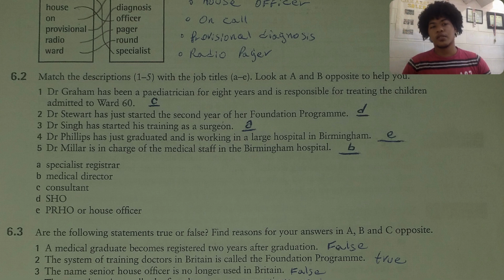Exercise 6.2: Match the descriptions with the job titles. Look at A and B opposite to help you. Number 1, Dr. Graham has been a pediatrician for 8 years and is responsible for treating the children admitted to ward 60. Letter C, consultant.